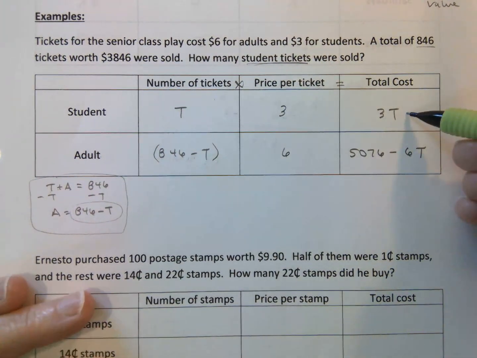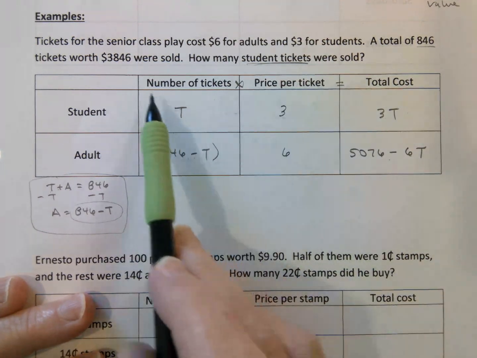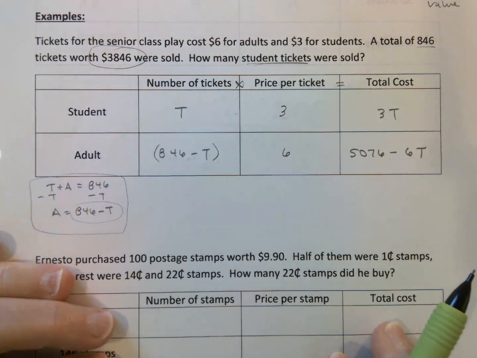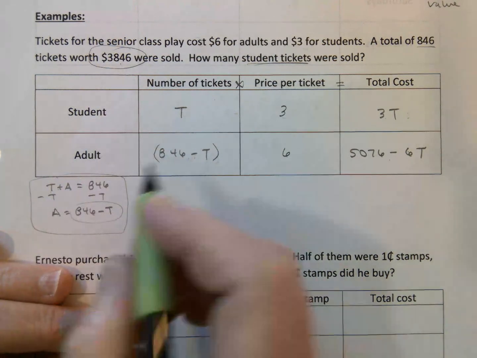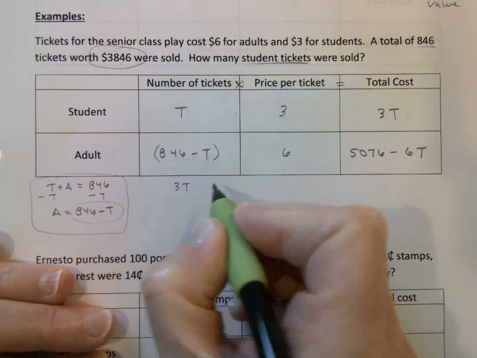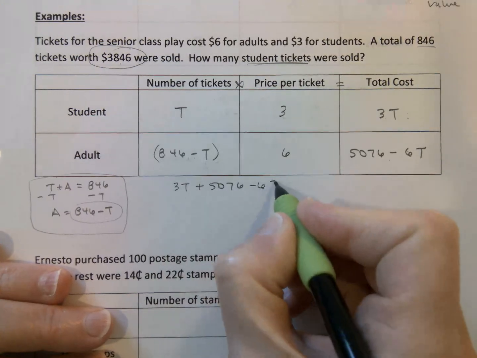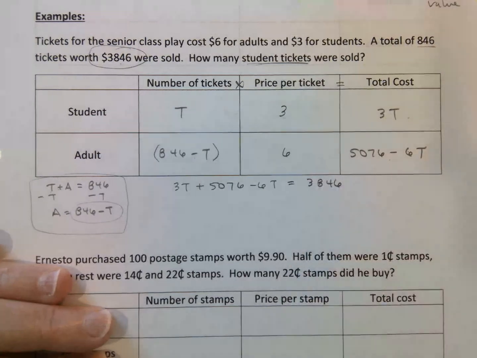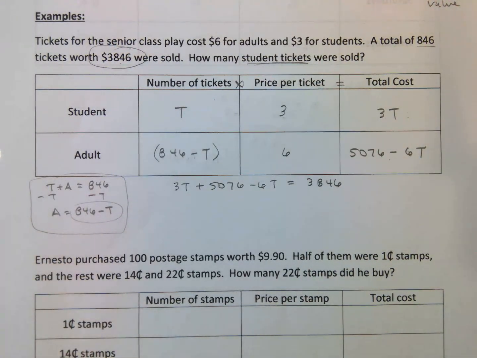Okay, so here's where it's a little bit different. I have the total cost of the student tickets, the total cost of the adult tickets, and I'm told that this is the amount of tickets that were sold, the dollar value. So this plus this has to equal this. So my equation then is 3t plus 5,076 minus 6t, and that's equal to $3,846.